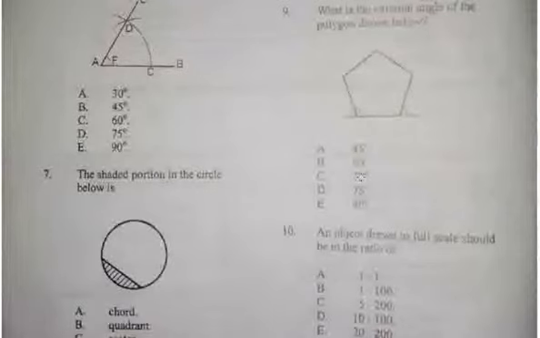So if you want to get the value, you just divide 360 degrees by 72. That will give you 5, and this is a pentagon, a 5-sided polygon. So the exterior angle here is 72 degrees. That is option C as the answer to question 9.